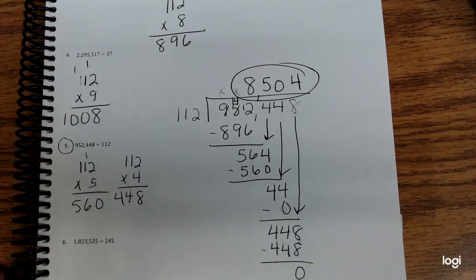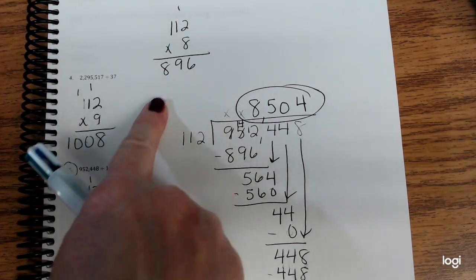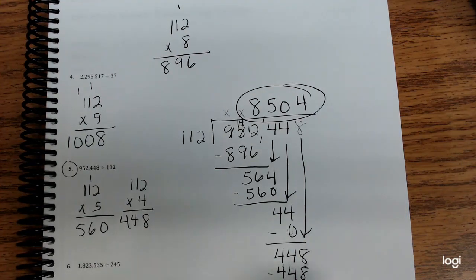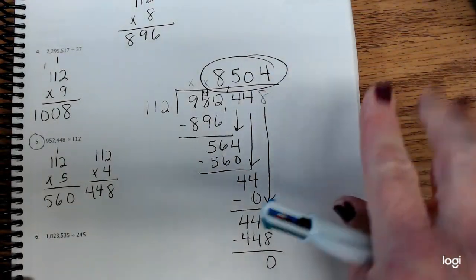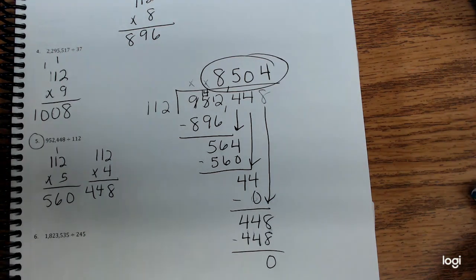There's a couple ways to do this. Remember, this time I decided to just kind of do some guess and check over here on the side, or maybe you're the student who likes to go ahead and count by 112s on the side so you have everything readily available.